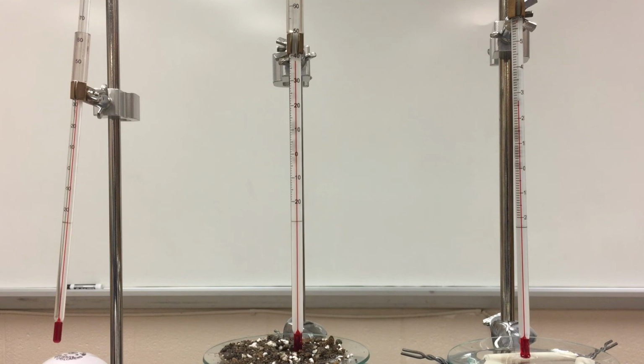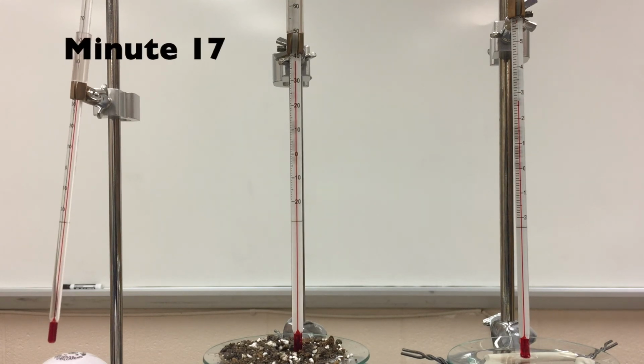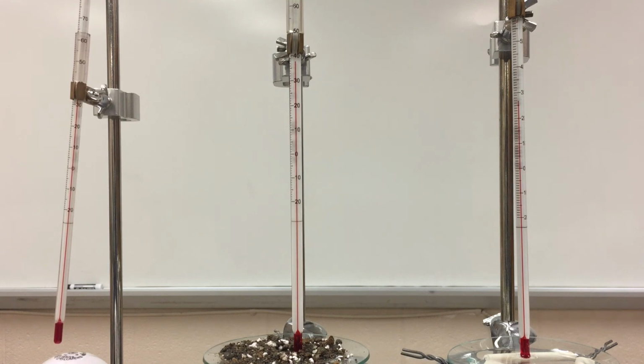Minute 17. Air is 32 degrees. Look at how quickly air is cooling down. The soil is now at 38. And water is at 27.